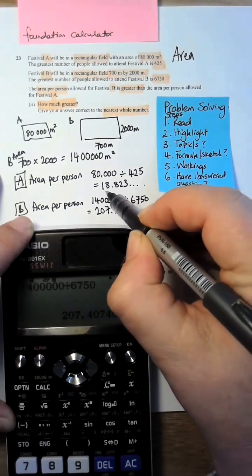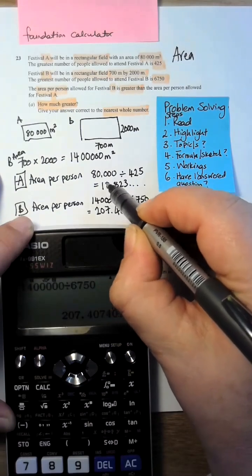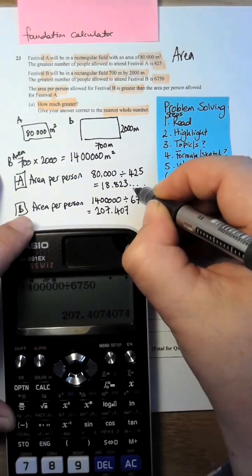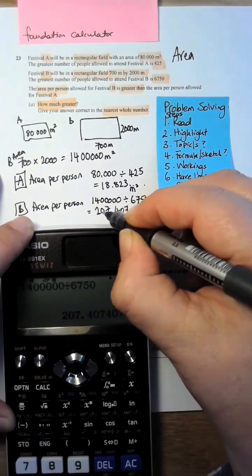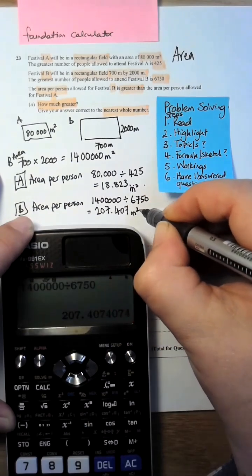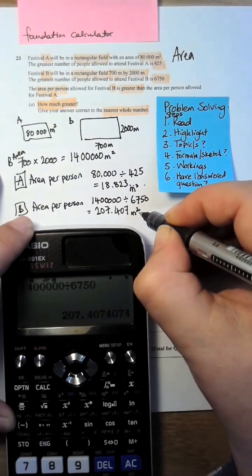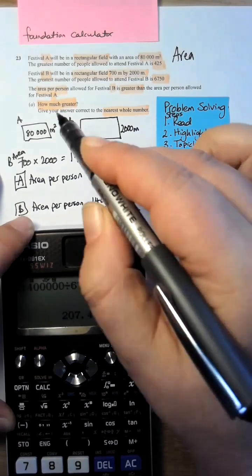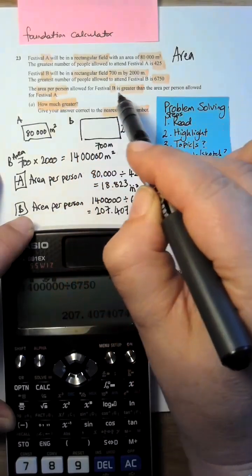Wow. So the area per person here is really small, 18 meters squared. But this one here is 207 meters squared. So it's a lot greater. So the area per person is greater.